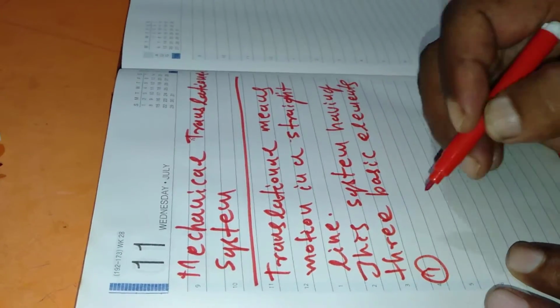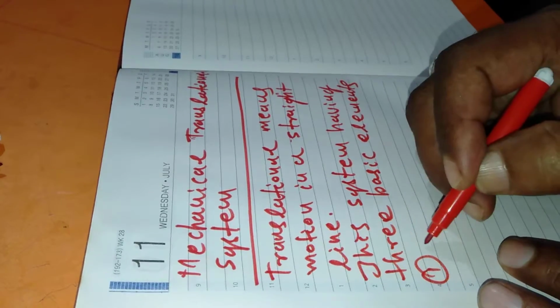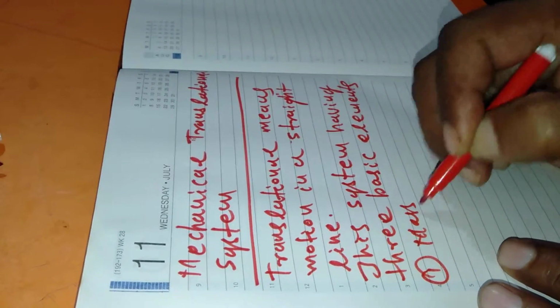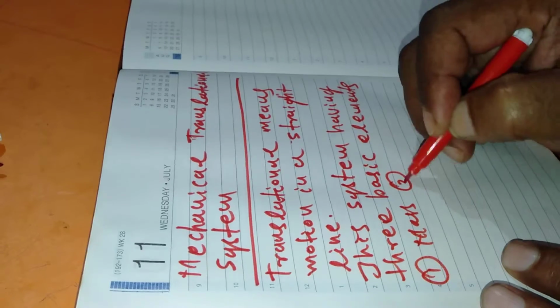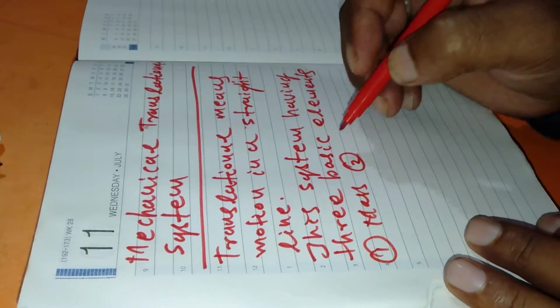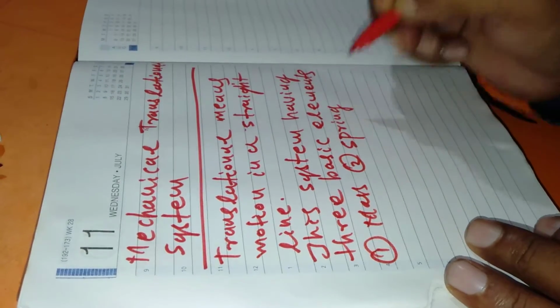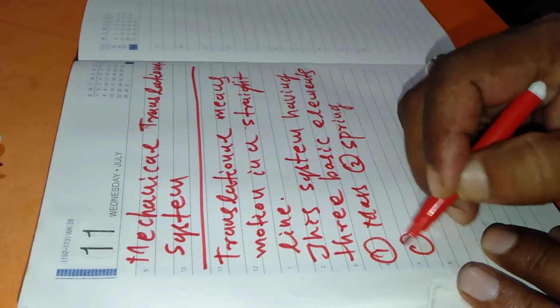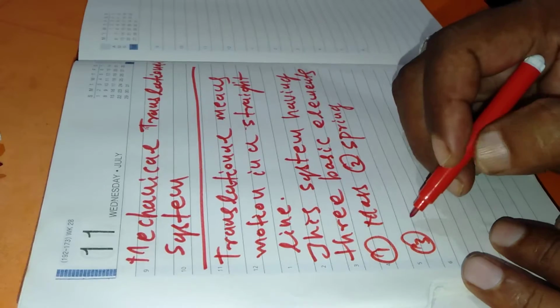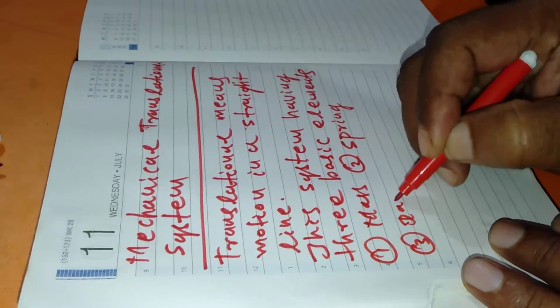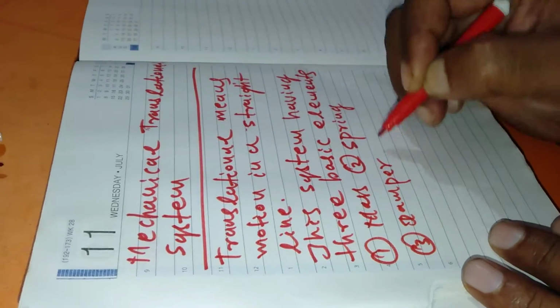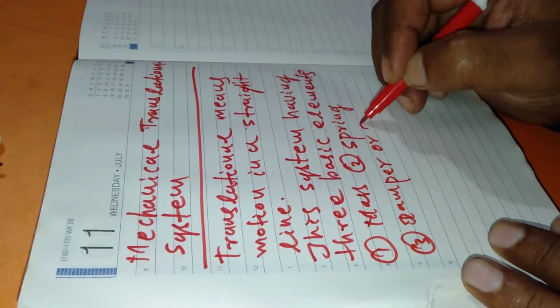That is, one is mass, second, that is your spring, and the third element is damper or dashpot.